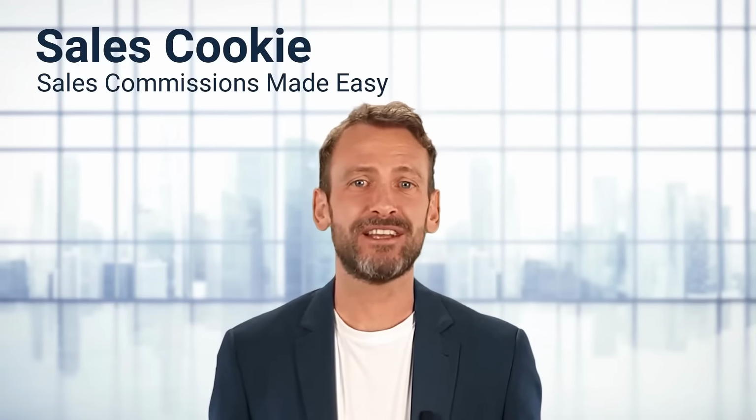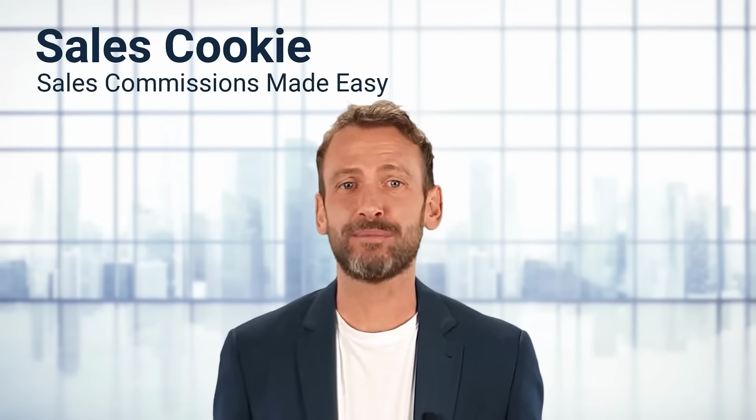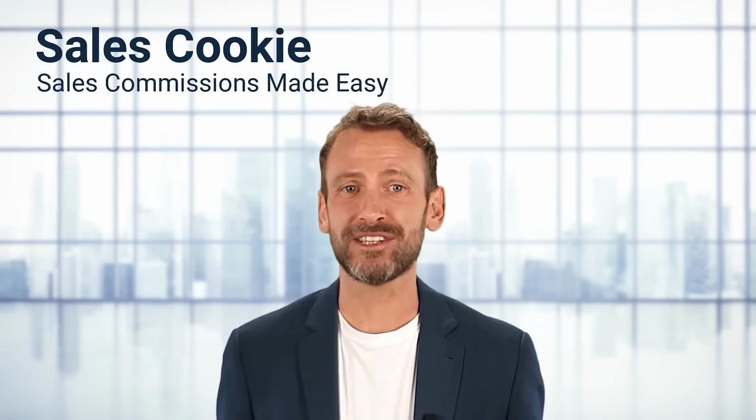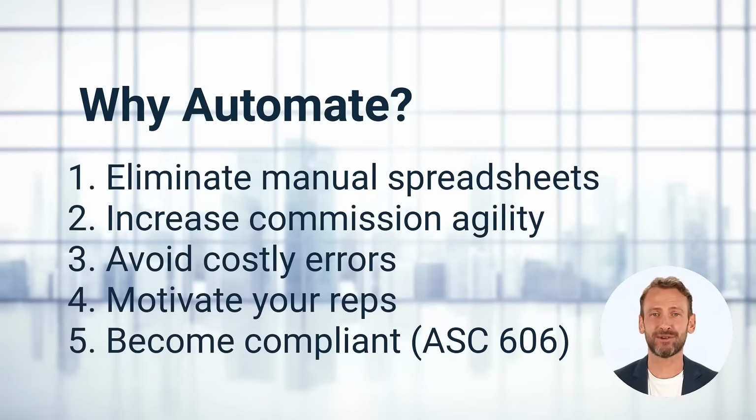Manually generating and distributing commission spreadsheets does not scale. Sales Cookie can automate your commissions, motivate your reps with online dashboards, and provide real-time visibility on commissions. Sales Cookie can automate the most complex commissions. Your commission program will become more agile. They'll also avoid costly errors and become compliant with financial standards.